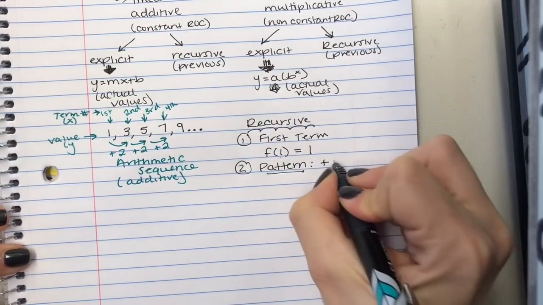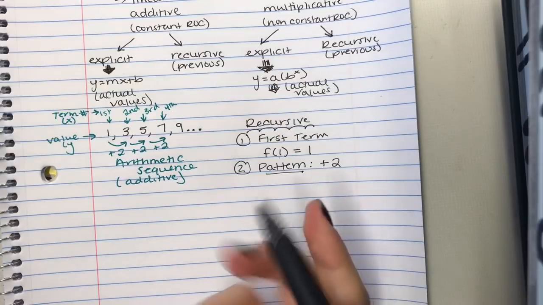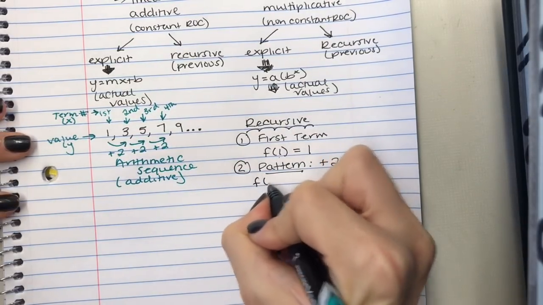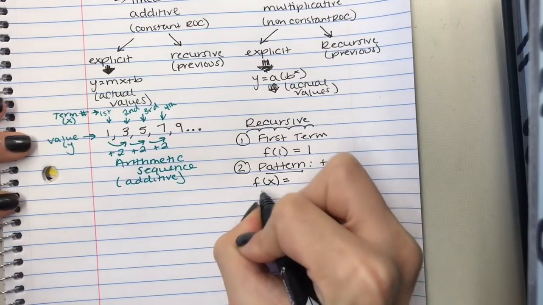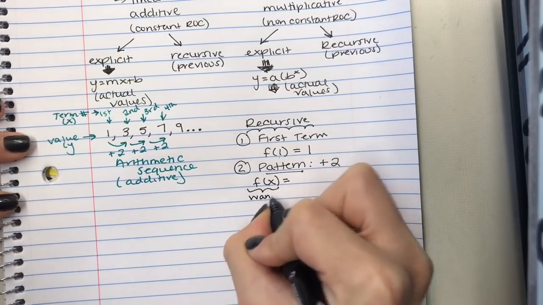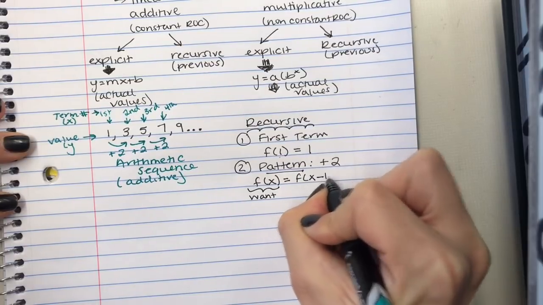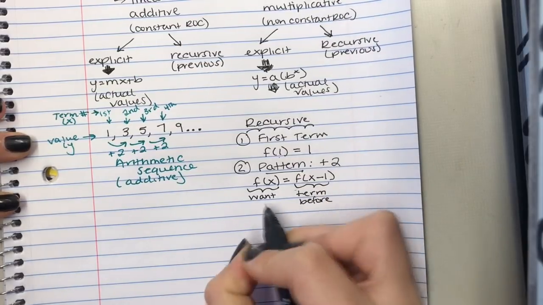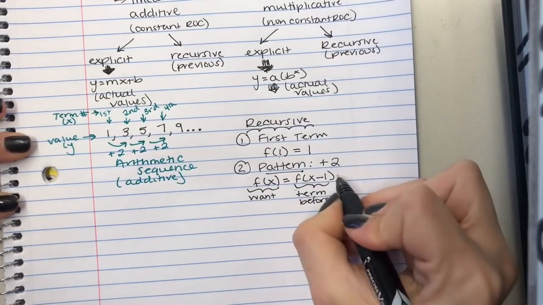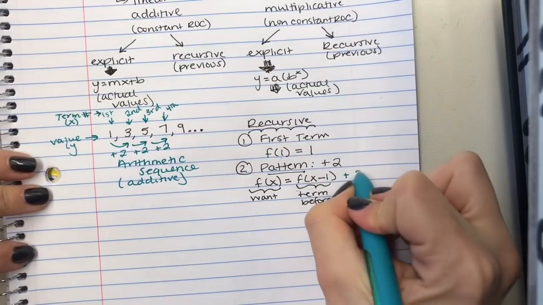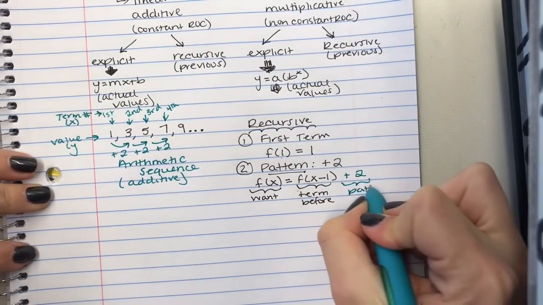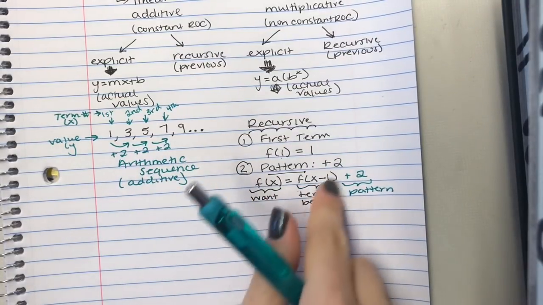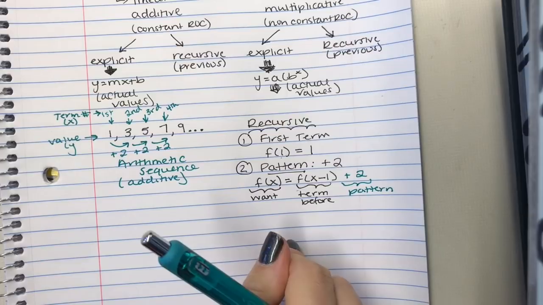So here I know that that's plus 2, but I can't just write it that way. So this is always going to stay the same no matter what. We write f of x equals the term I want is the term before, 1 less. So if I want the second term, I get the first term, and then I just add on the pattern. Okay? So that's how I would write this one's recursive function.